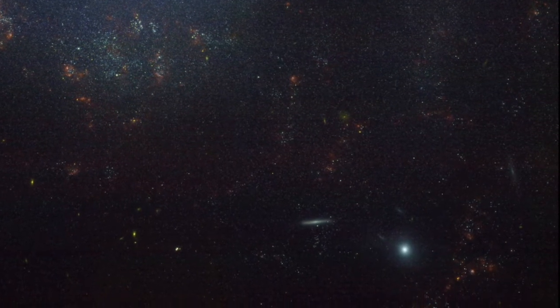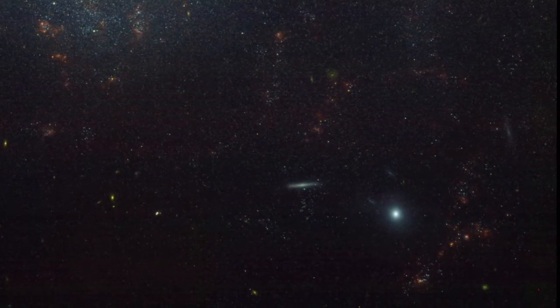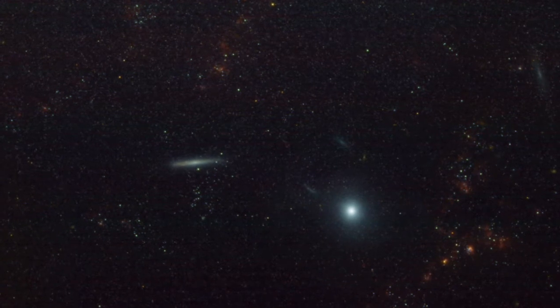You can see these distant galaxies. These are galaxies way beyond in the distant background of this galaxy. This one is of particular interest, this edge-on spiral right here, way in the distance. Zoom in on it. You can see other faint galaxies almost at the limit of detection here and here.